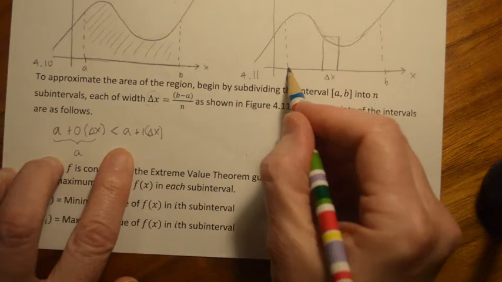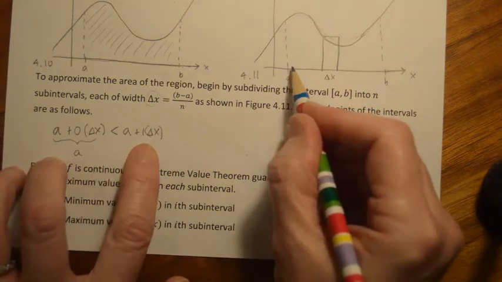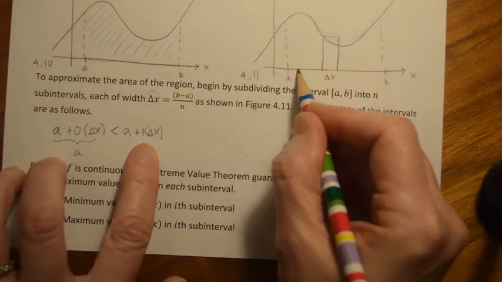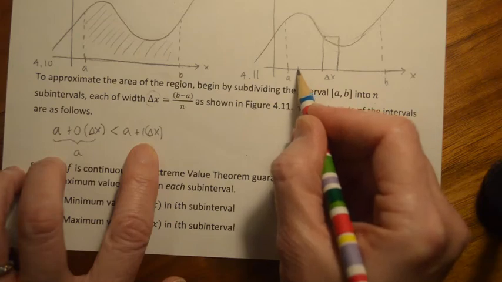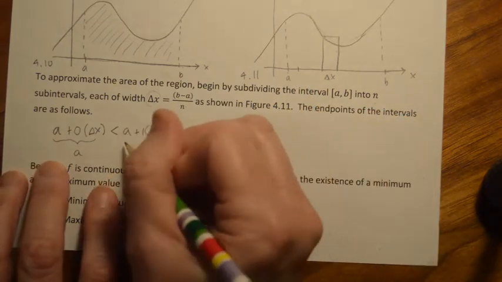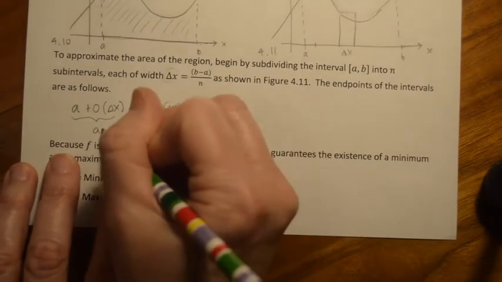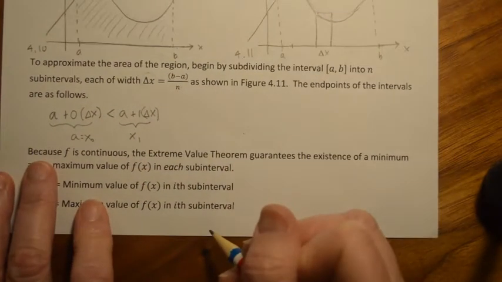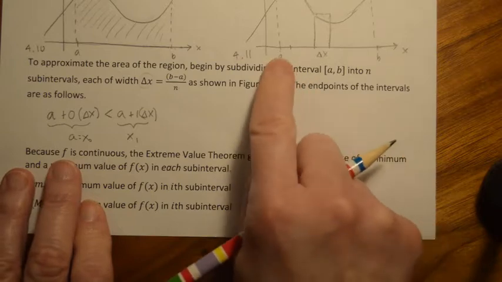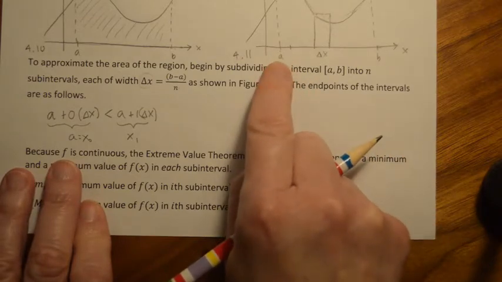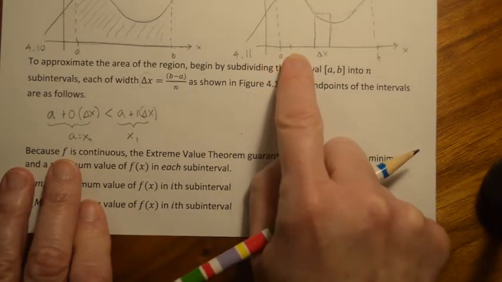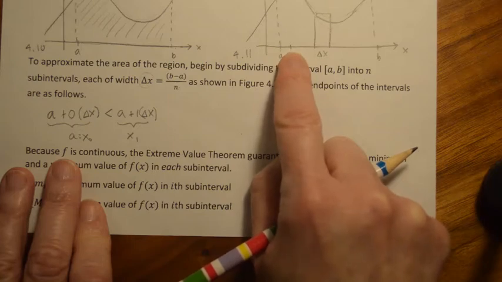So again, here's a and we add 0 delta x's. If we add 1 delta x, we're going to end up somewhere over here. We're going to call that endpoint that we get x sub 1. And here we could call this x sub 0. So our first endpoint would be x sub 0, which is a. Then when we add 1 delta x, we get our first x value that we're going to call x sub 1.